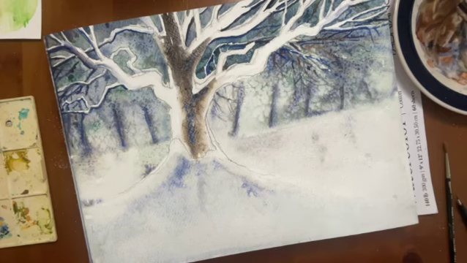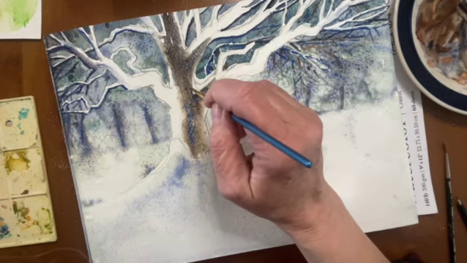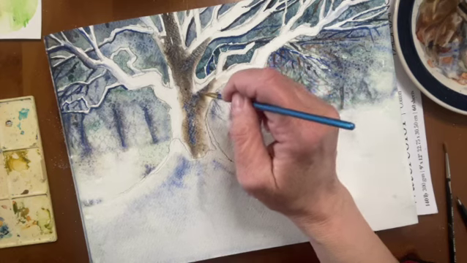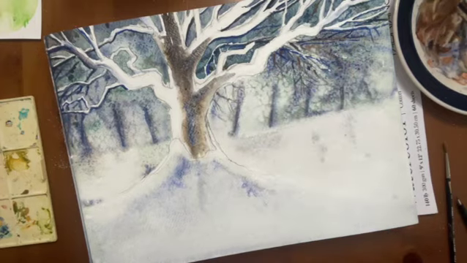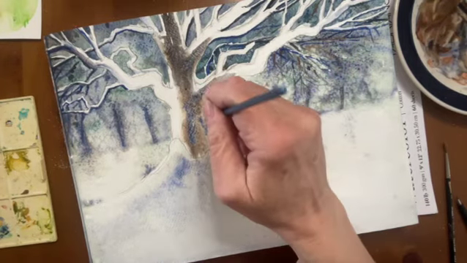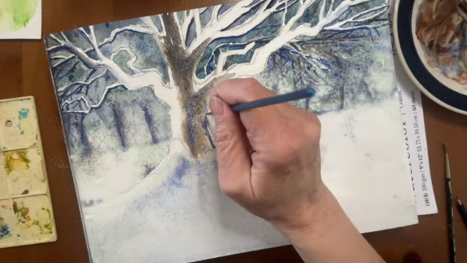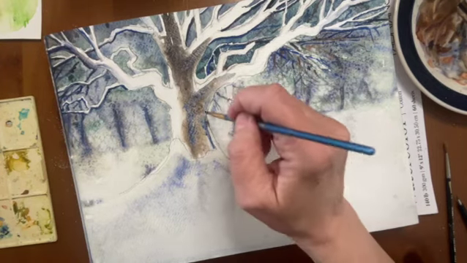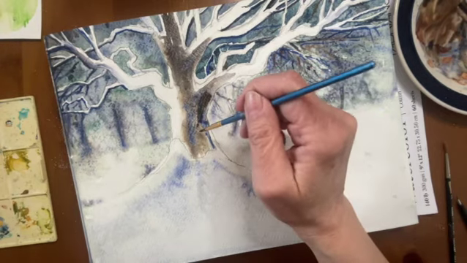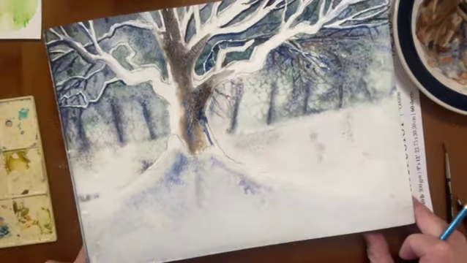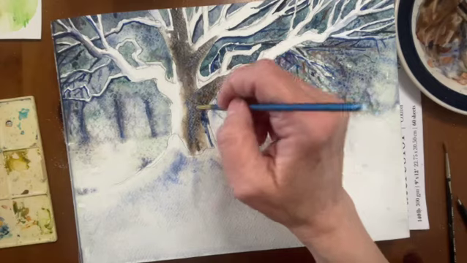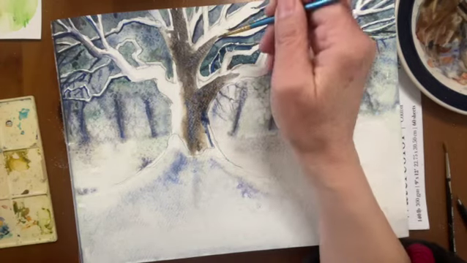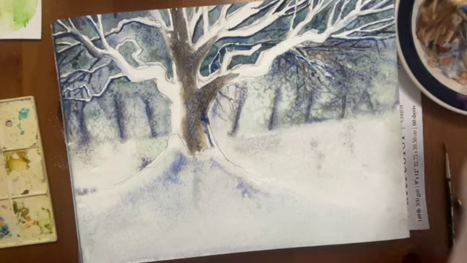And so the temperatures are going to change as the form turns. Color up in here.